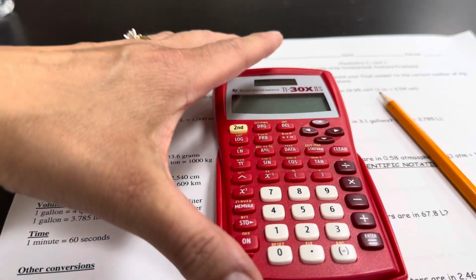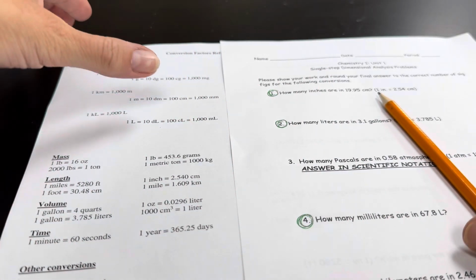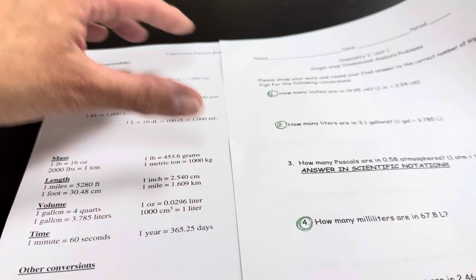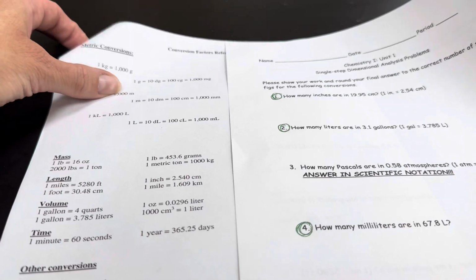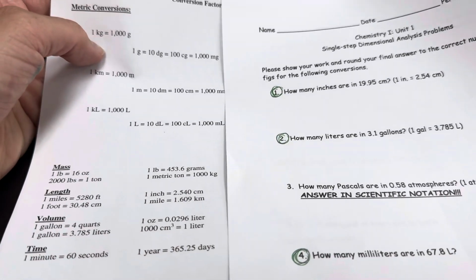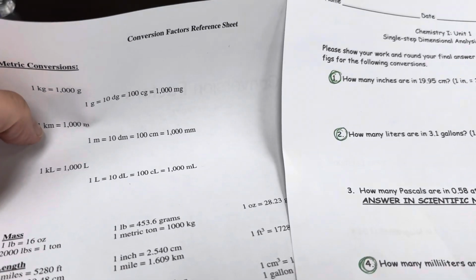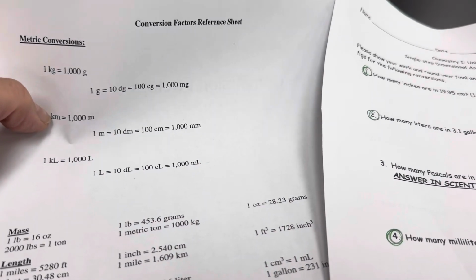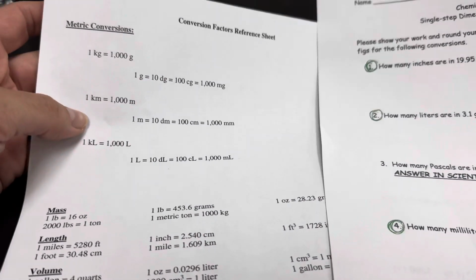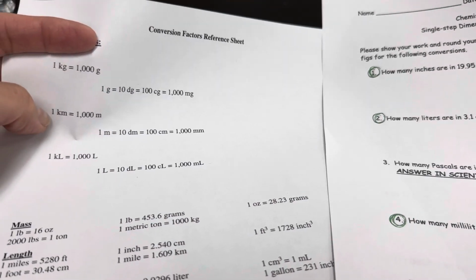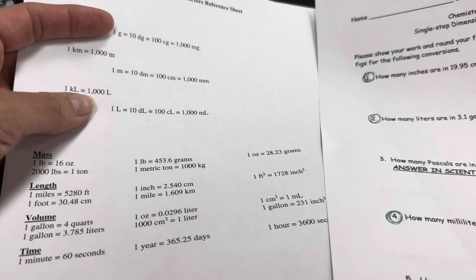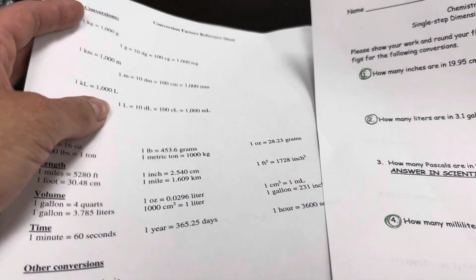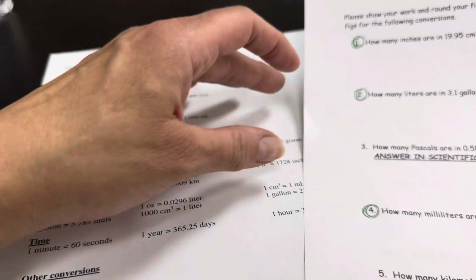So the materials that you should have: a calculator, or as long as it's not a quiz or a test, you can use your phone calculator. But if it's a quiz or a test, you can't. So we also have the reference sheet that you received with the conversion factors. You always want to have this in your folder, because even if this isn't the main topic of the day, this is really useful. It has all the information you need for conversions on it.